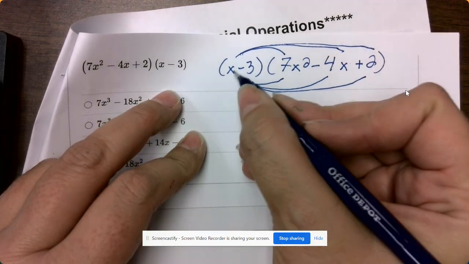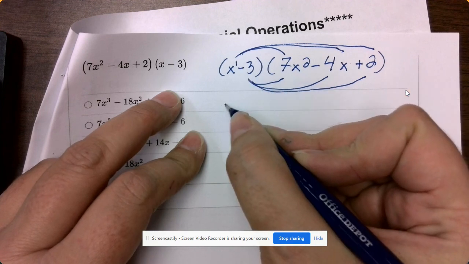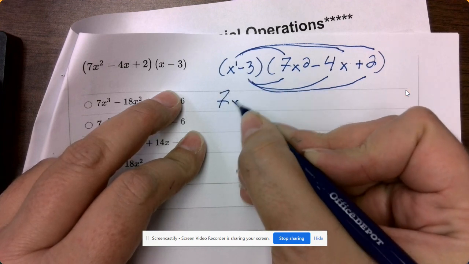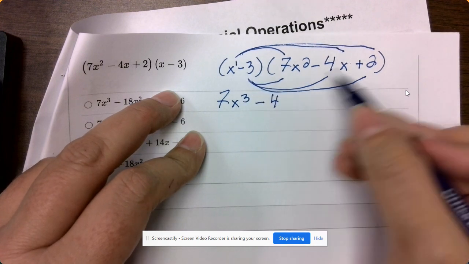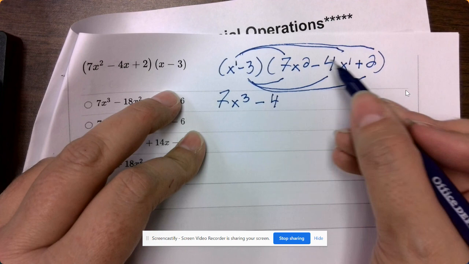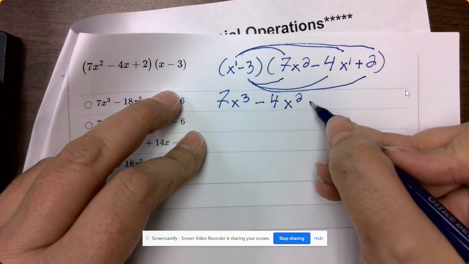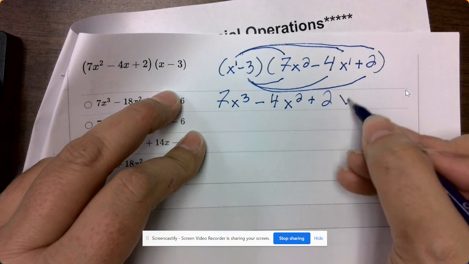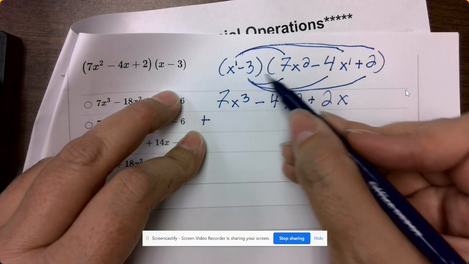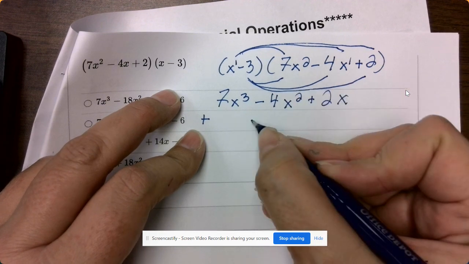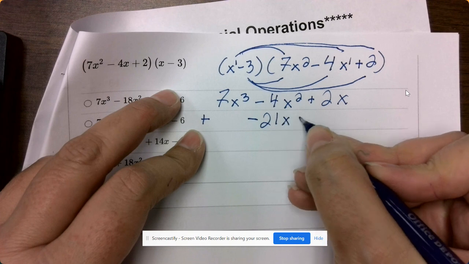So remember, x times x squared is going to be x cubed. We're adding those x's together. Minus 4. 1 plus 1 is going to give us x squared plus 2x plus negative 3 times 7, which is negative 21x squared.